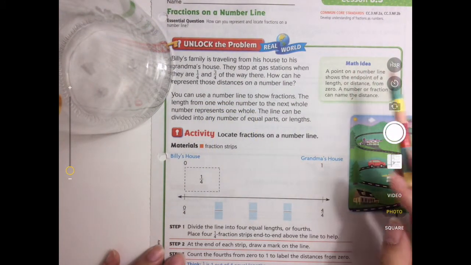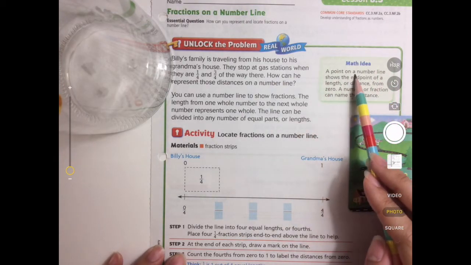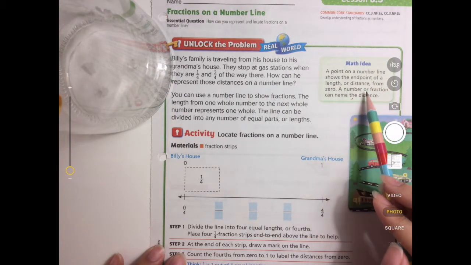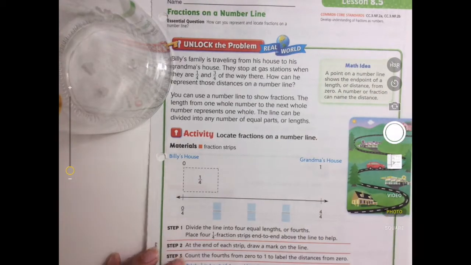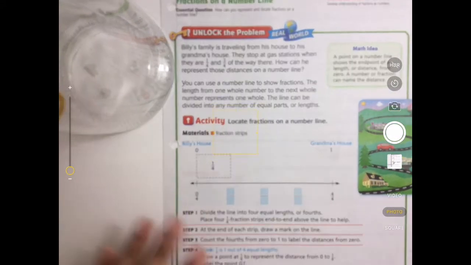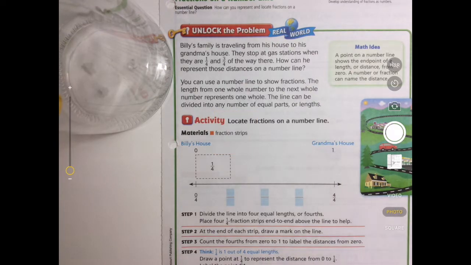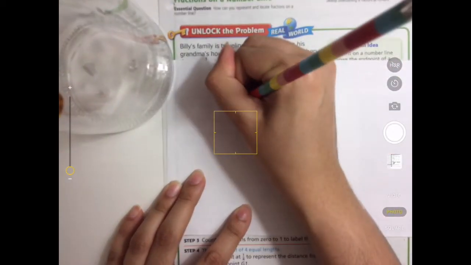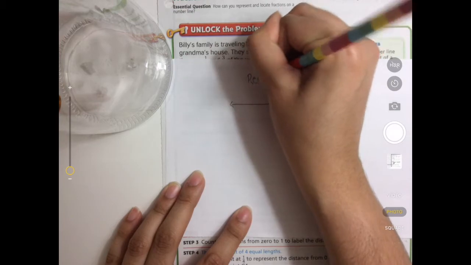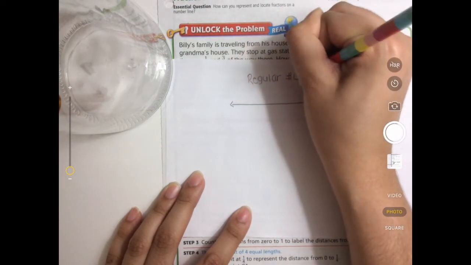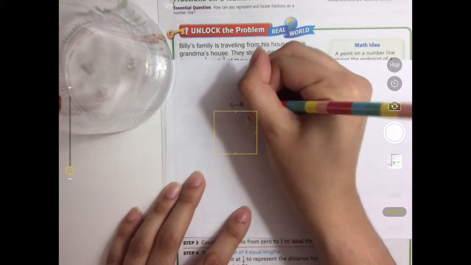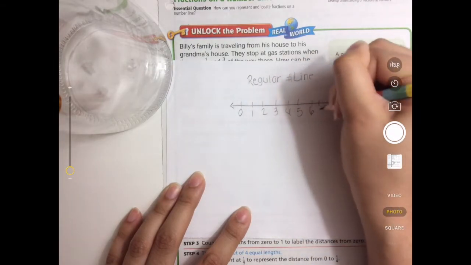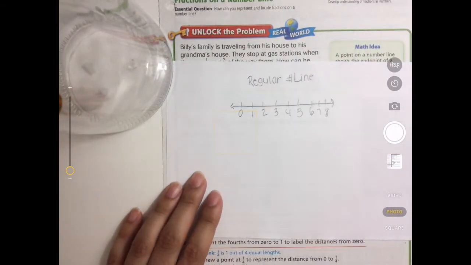So let's look at this math idea before we get into the activity. A point on a number line shows the end point of a length or distance from 0. A number or fraction can name the distance. I know this just sounds like a bunch of confusion right now, but basically think of it like this. If we had a regular number line like we do on the board when we're in class, we would have 0, 1, 2, 3, 4, 5, 6, 7, 8. A 0 through 8 number line, right?